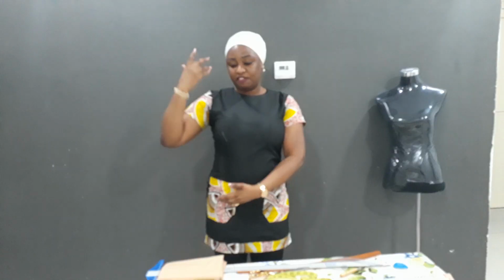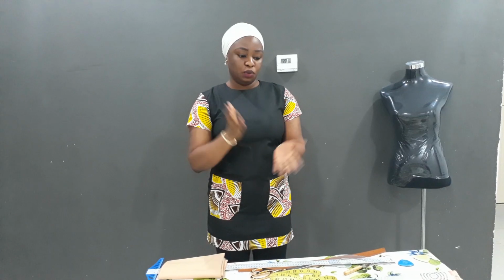Today we will be making a basic dress with a waist dart. What are the measurements we need for this? It is just your normal measurements you need for your top: your horizontal measurement for your bust, your waist, your hip, and then where you want the top to stop. Usually maybe you do 26, 27, but for my dress I want it to be 43. So that is all you need.